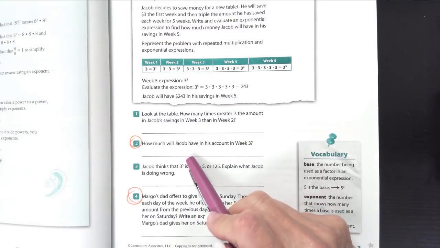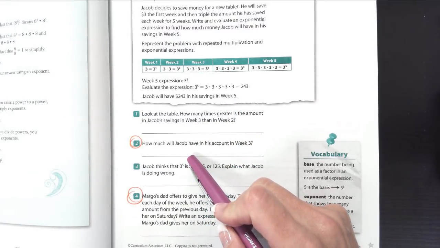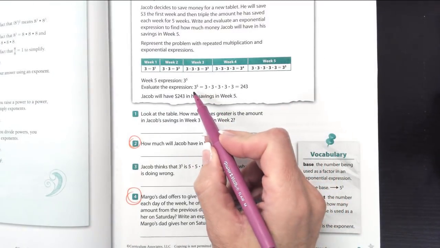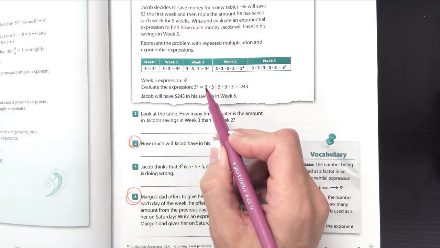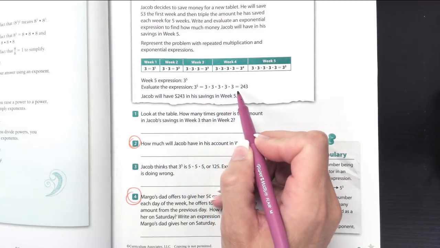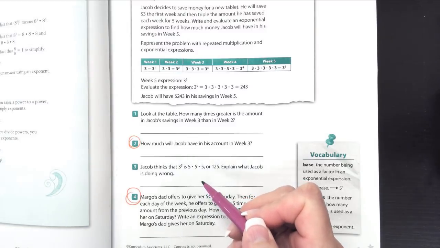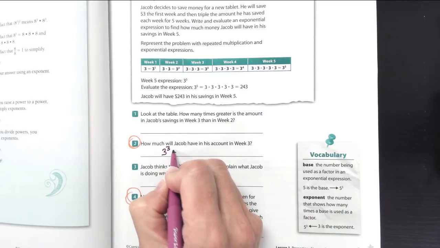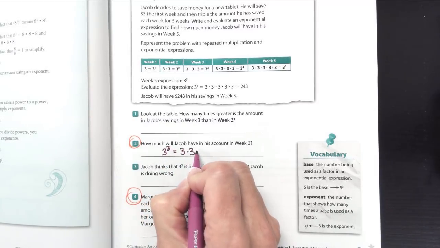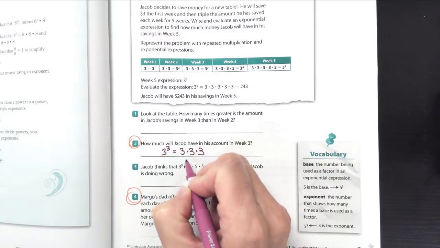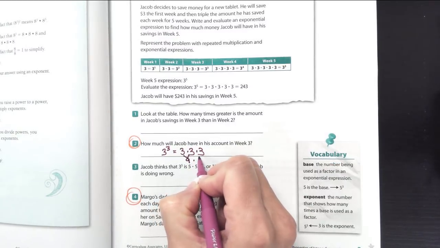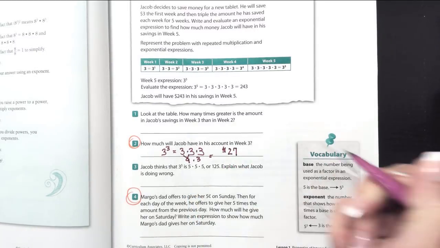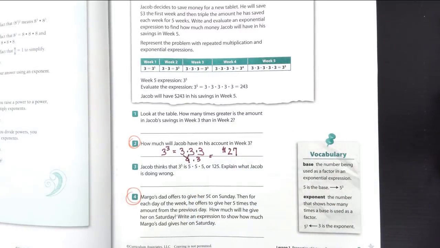So if you look at question 2, it says, how much will Jacob have in his account in week 3? So if we do what was done for week 5, 3 to the 5th means 3 times 3 times 3 times 3 times 3. Then if I'm looking for week 3, it says 3 to the 3rd power, that means 3 times 3 times 3. Well, 3 times 3 is 9, and 9 times 3 is 27. So that is the amount that he will have in his account at the end of week 3.